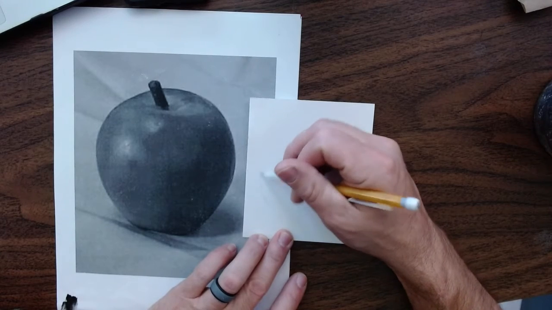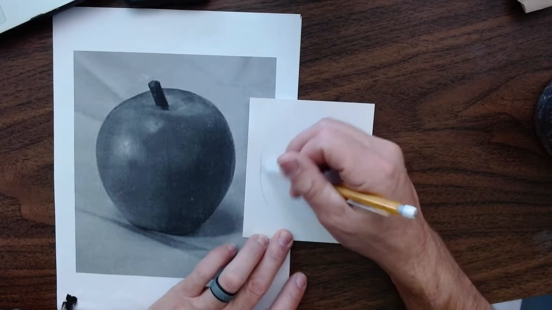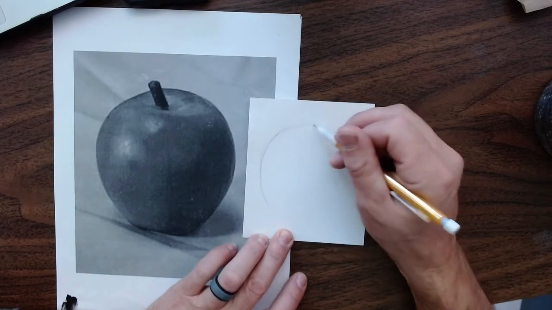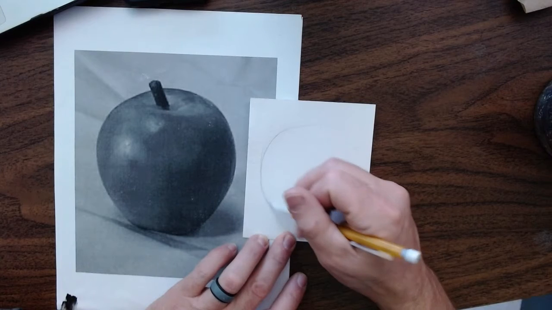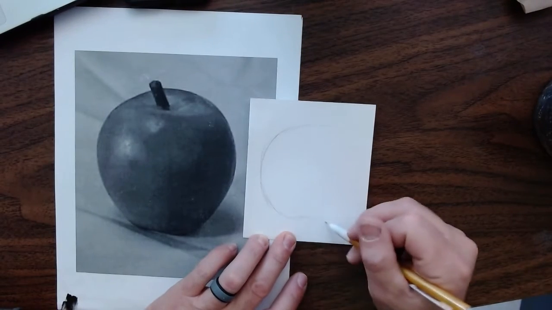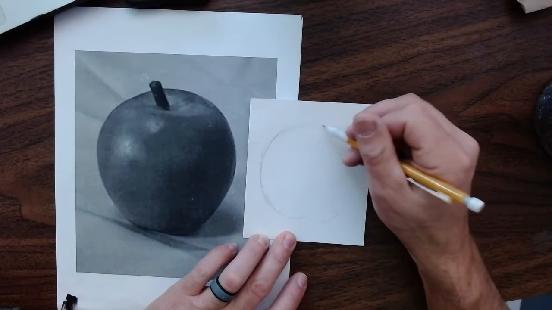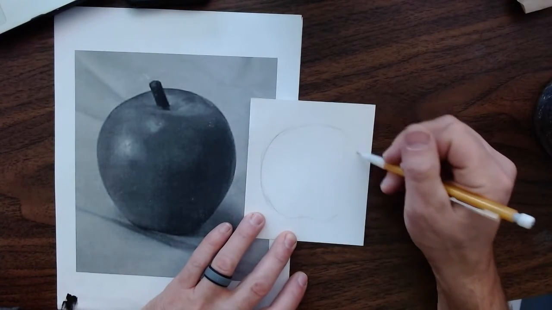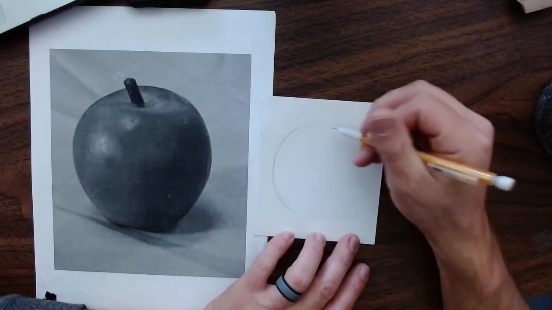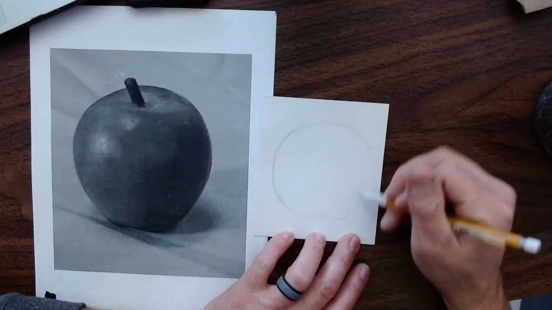Let's start out with the contour. This part's pretty basic. Might need to go a little smaller here.